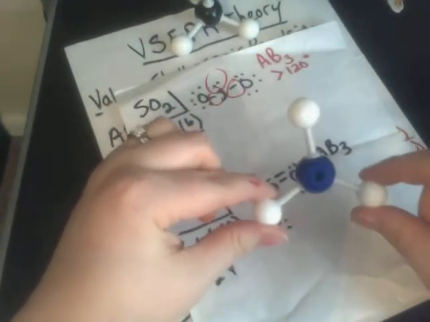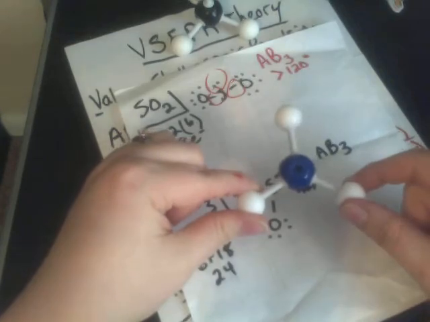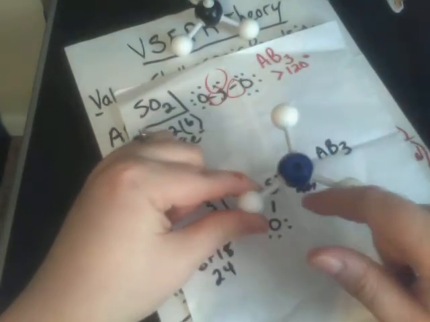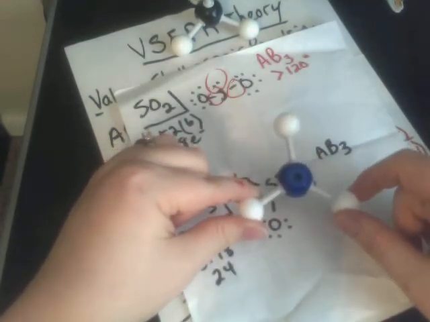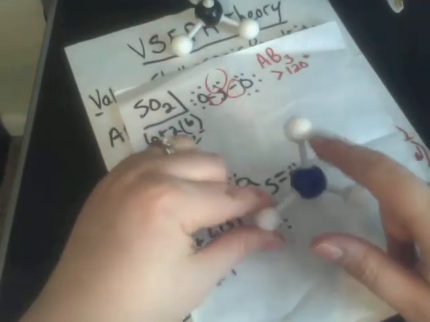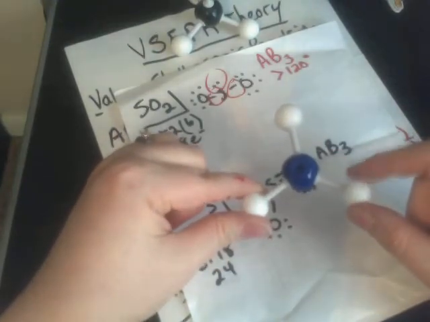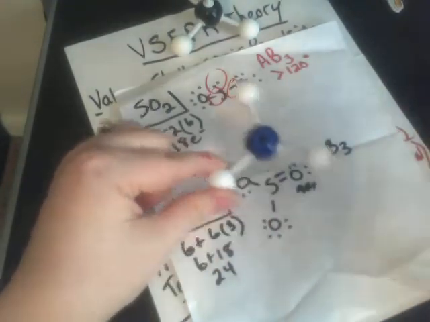So it's an AB3, all 3 are bound. So what shape are the electrons in? Trigonal planar. What shape is the actual molecule in? Molecule means only pay attention to the atoms. Trigonal planar. So that's the answer for both: trigonal planar, trigonal planar.